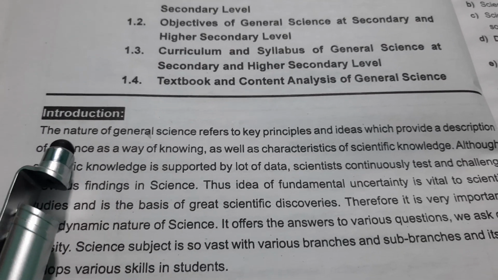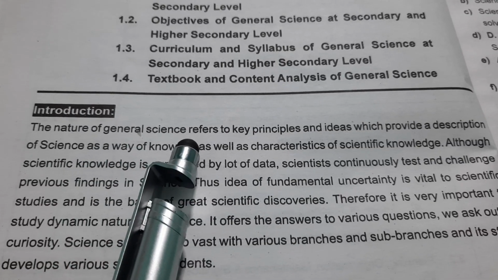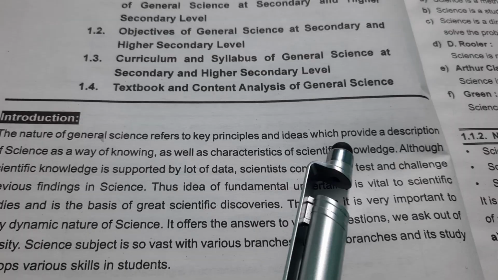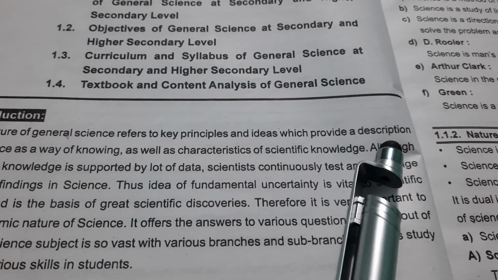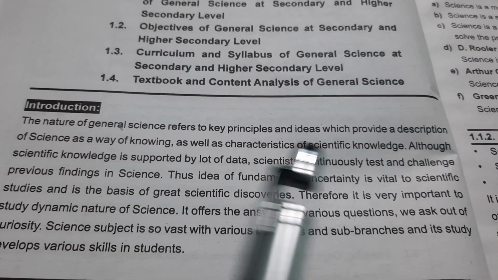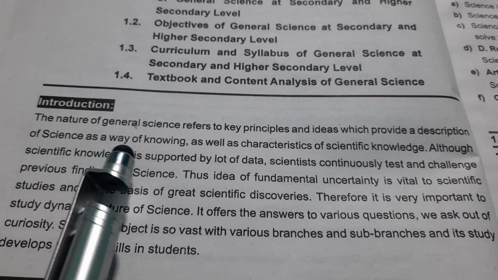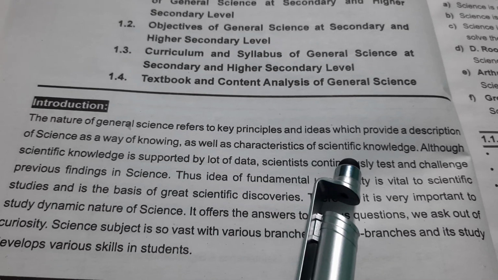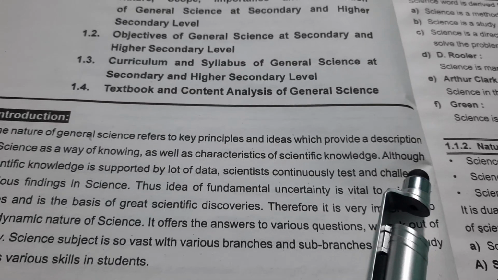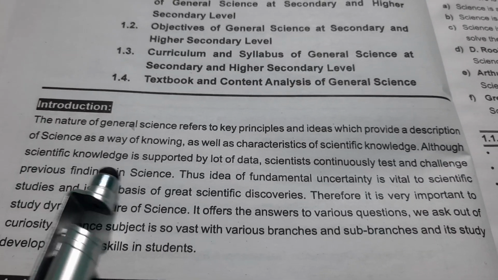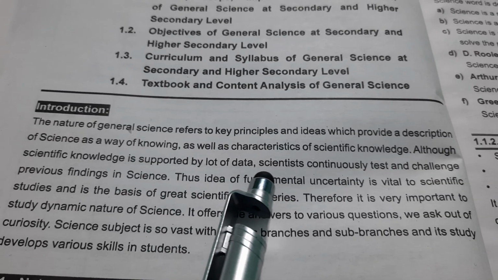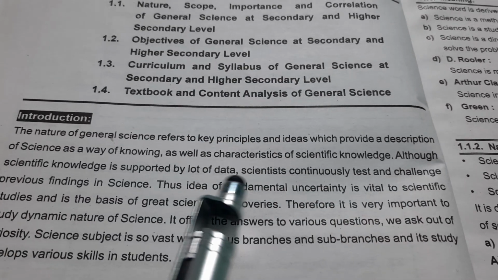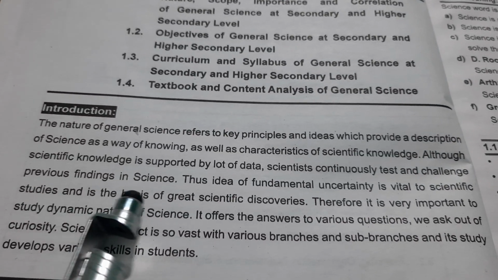The nature of general science refers to key principles and ideas which provide a description of science as well as of knowing, as well as a characteristic of scientific knowledge. Although scientific knowledge is supported by a lot of ideas, scientists continuously test and challenge previous findings in science.